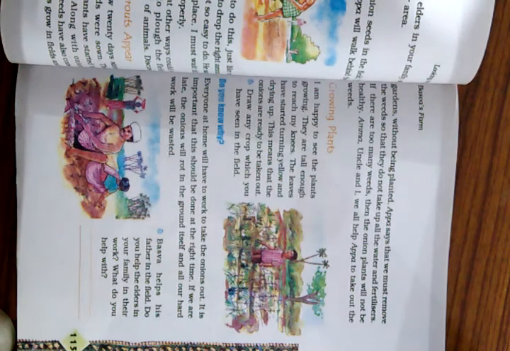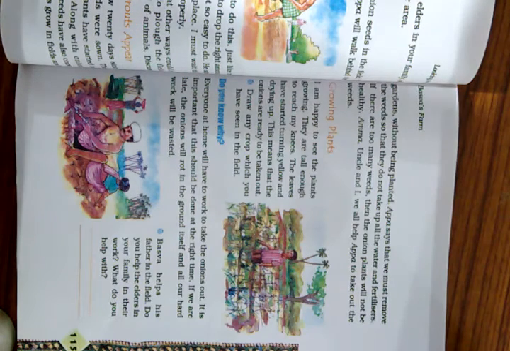If you just leave the thing, and the onions are not taken out in the respective time, that means the onion will rot. Inside the ground only it will spoil, it will be destroyed. So all your hard work, whatever you did, whatever your parents did to plant the crop, all the hard work will be wasted. That is why everyone will work together.